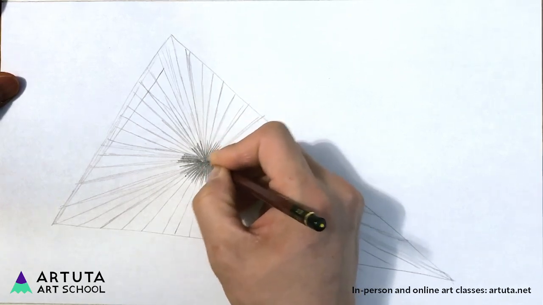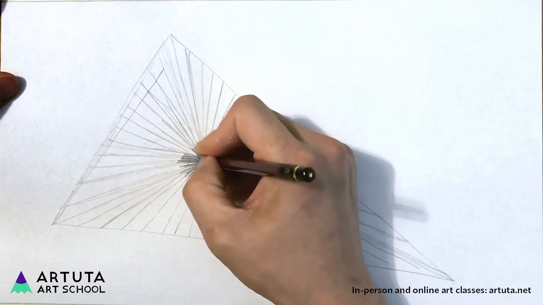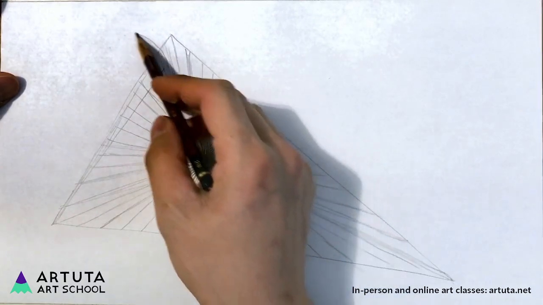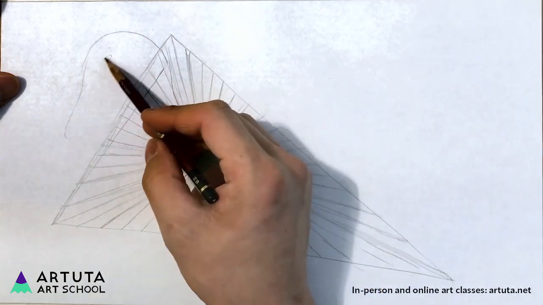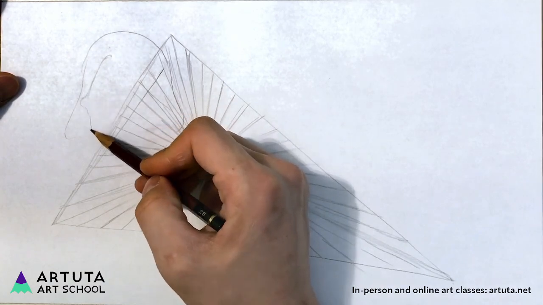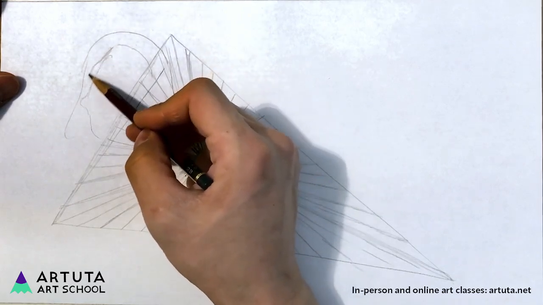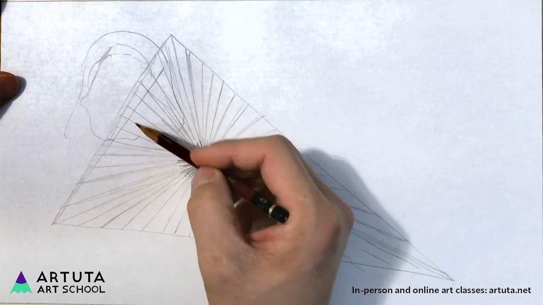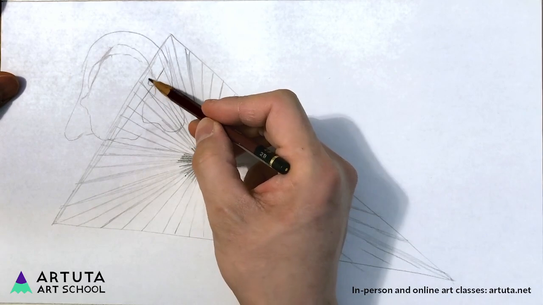This is one of the very basic and very common compositions in still life drawing. It's also because the bottom part is long, and that makes the entire image kind of stable. So I'm following that rule a little bit for now.